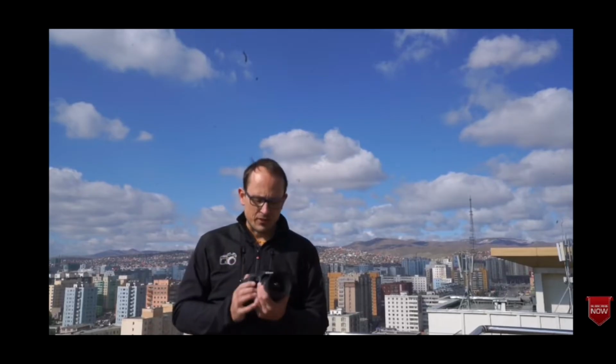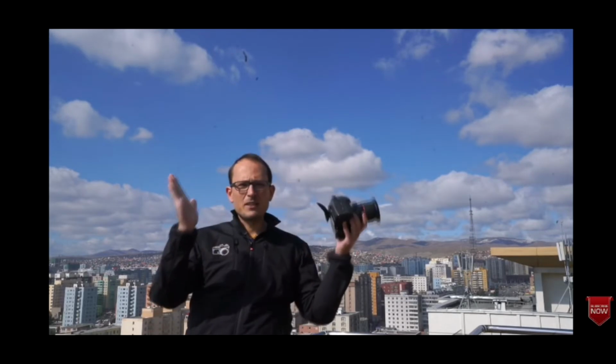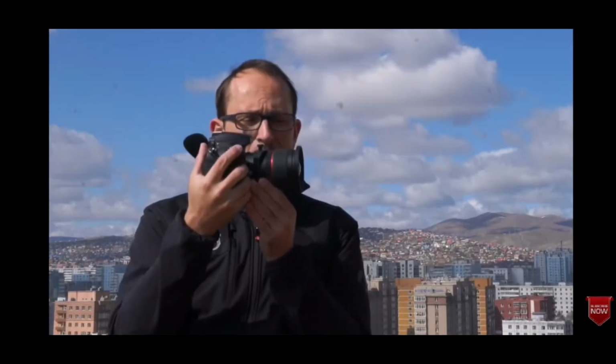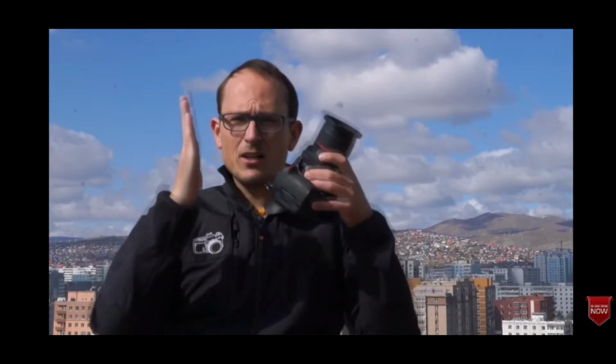Now, let me explain what each of those functions does before we demonstrate it. When we're shifting, which means keeping it parallel but going up or down, that's the one you use to fix converging lines. If you've ever shot up at a building and then you see the buildings look like they're falling in on each other, that's because your perspective is too low. So if we're aiming straight on, but then we shift the lens up, it gives us the effect of being higher when we're shooting. So suddenly our converging lines go back to normal.